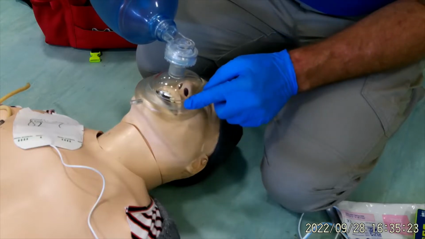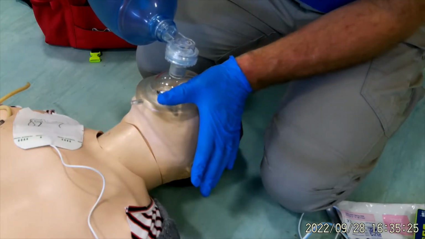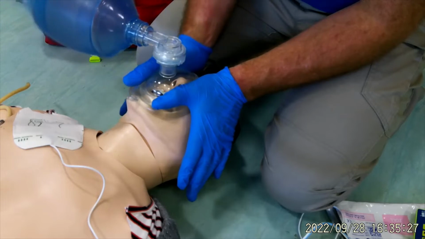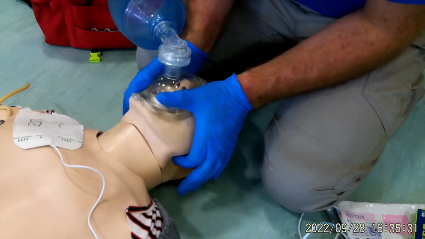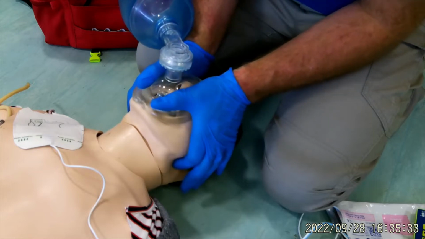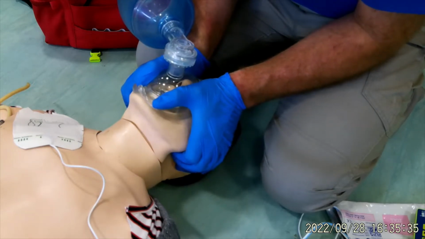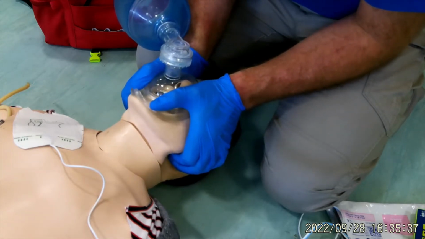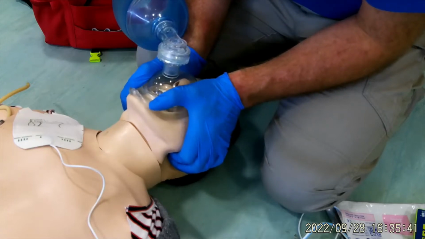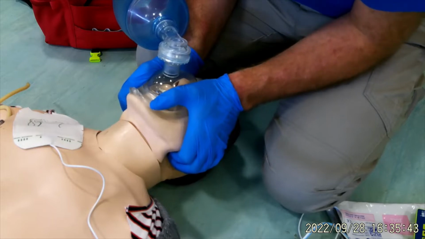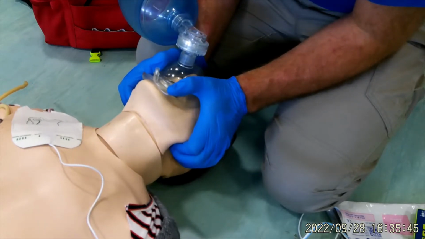Now we've got it in place, I'm going to hold it on with 2 hands, so my thumbs come down the mask. My index fingers then come all the way to the jaw thrust position, and I pull the jaw into the mask. If I thought there was any trauma, I would only want to do this, but if this was medical, I could also add some head tilt to it as well.